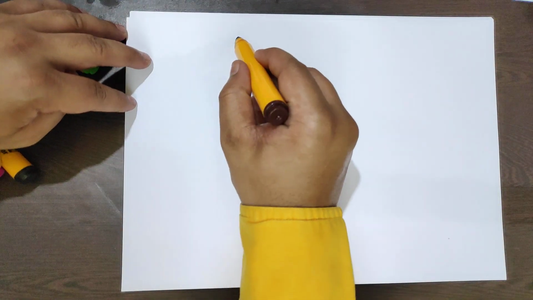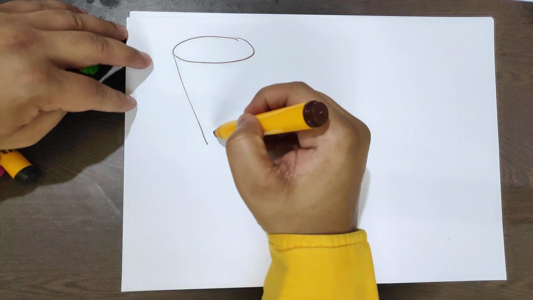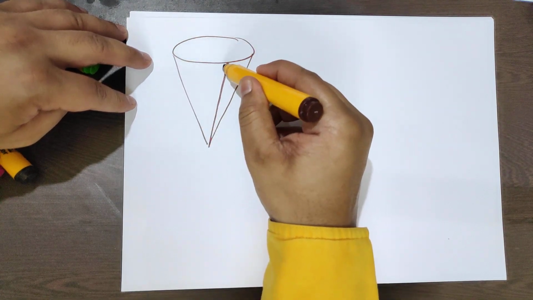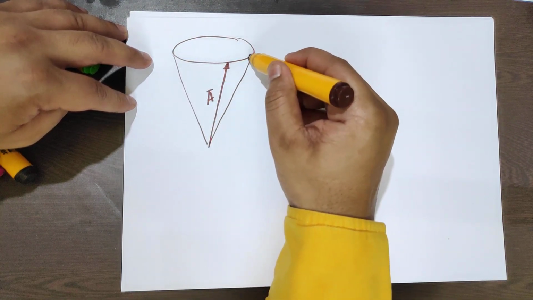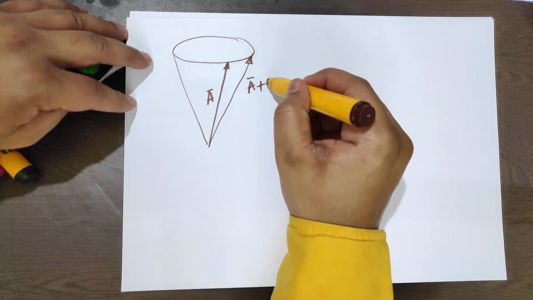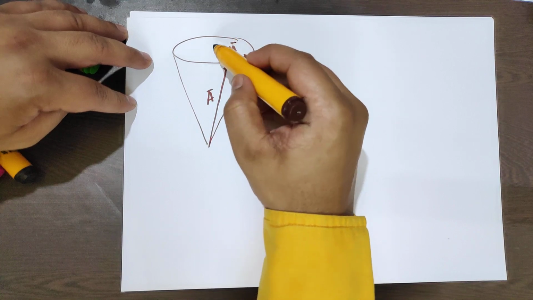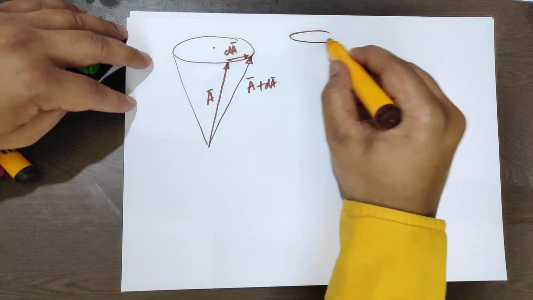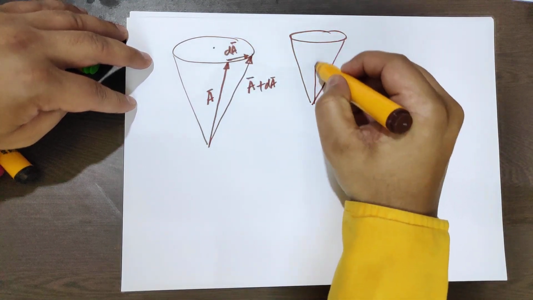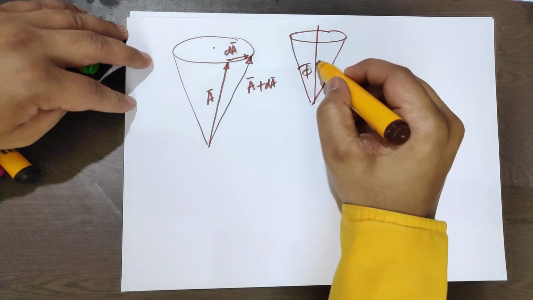Let's draw it again. There it was A, after a small time A plus dA, so that's dA. Now this semi vertical angle of the cone is phi.